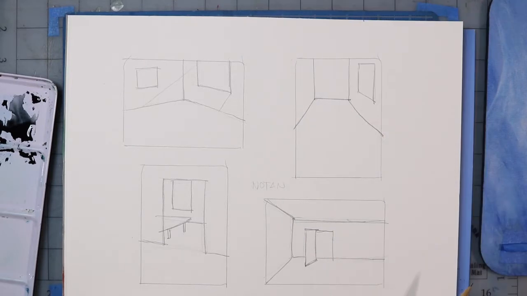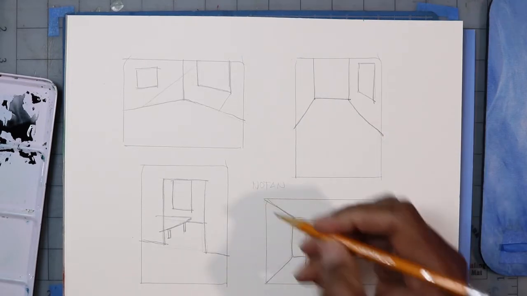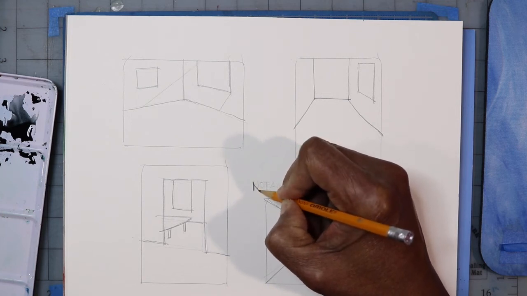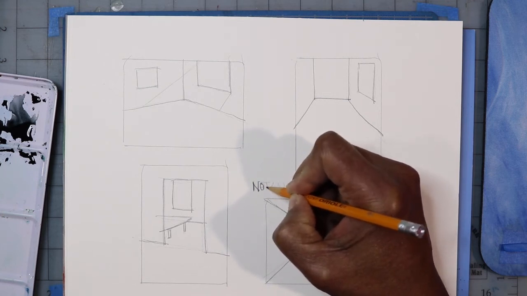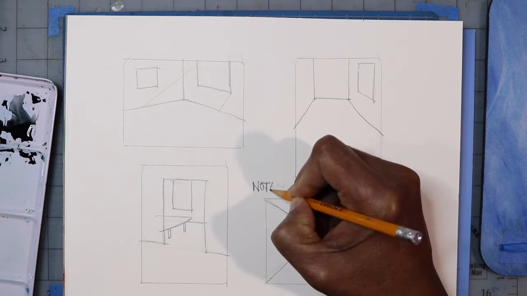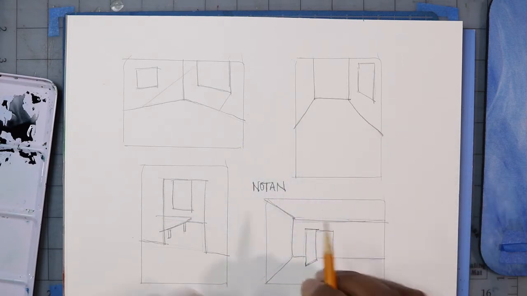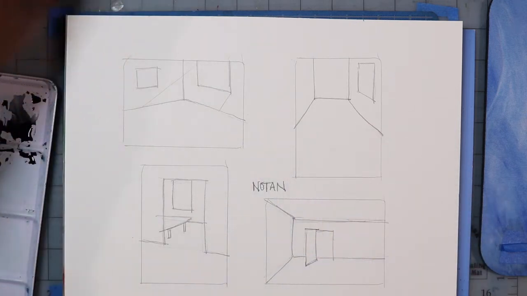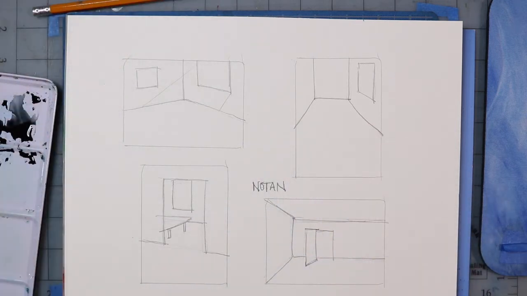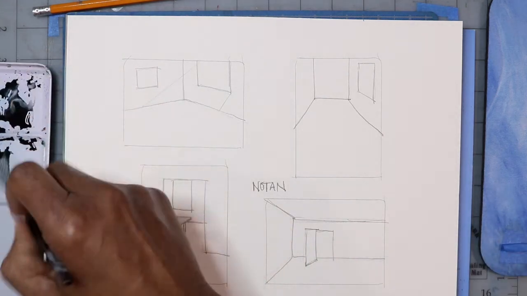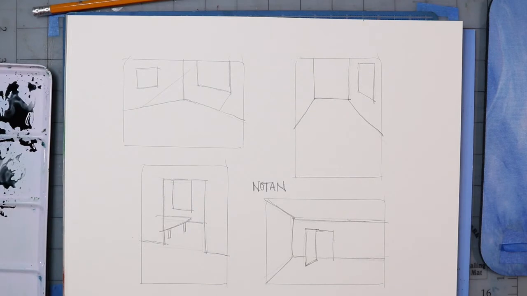So I'm going to do these in black and white. We'll call these Notans, N-O-T-A-N. So these are basically just notes, basic notes for us. And I'm going to just lay these out in black and white.